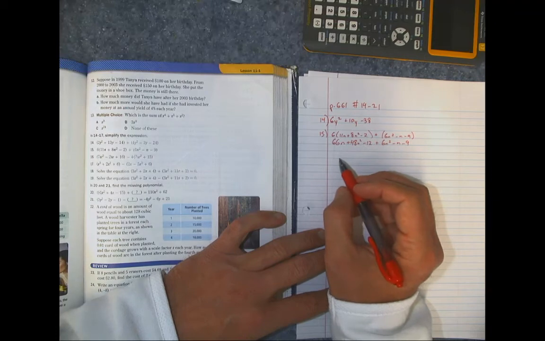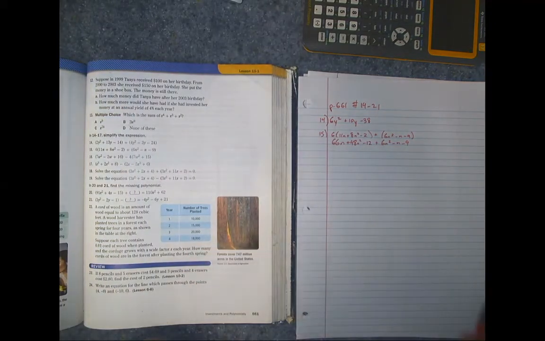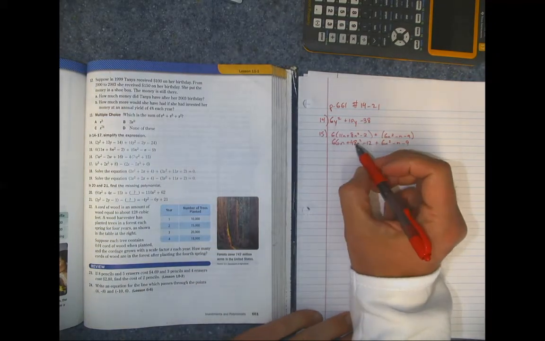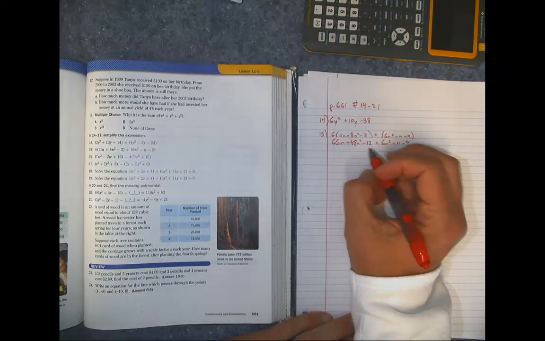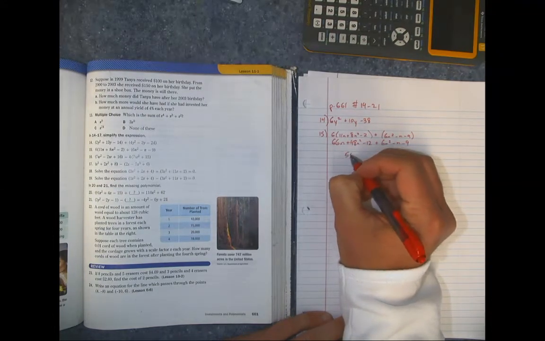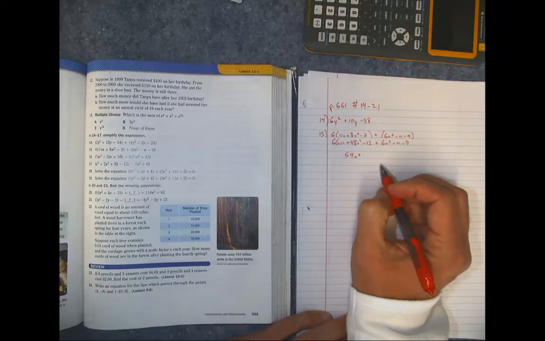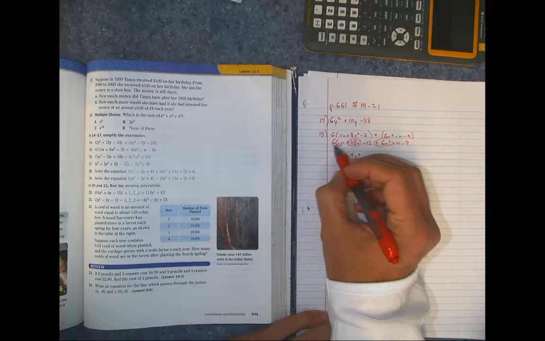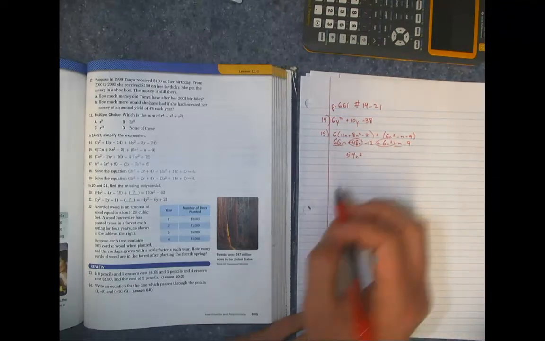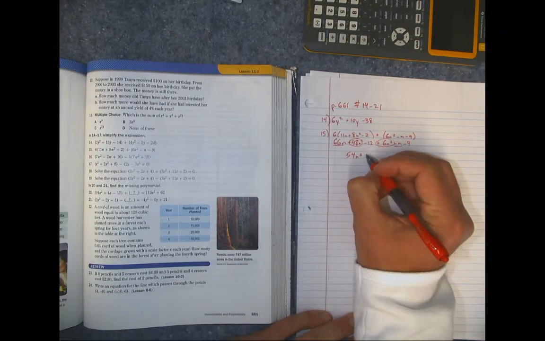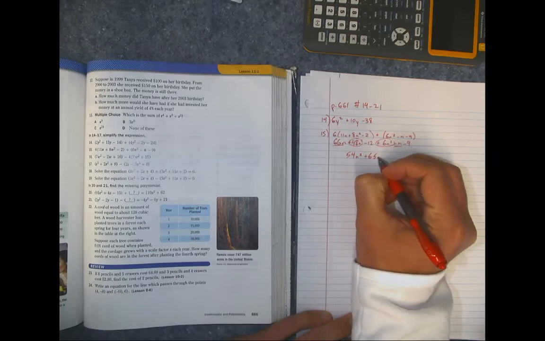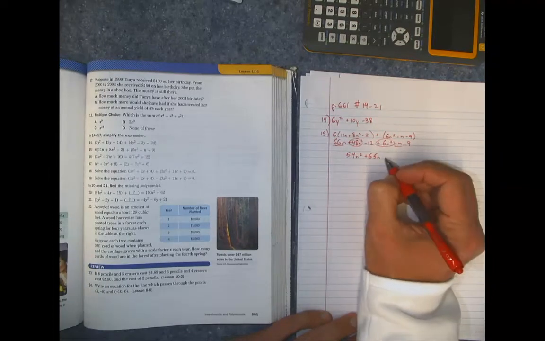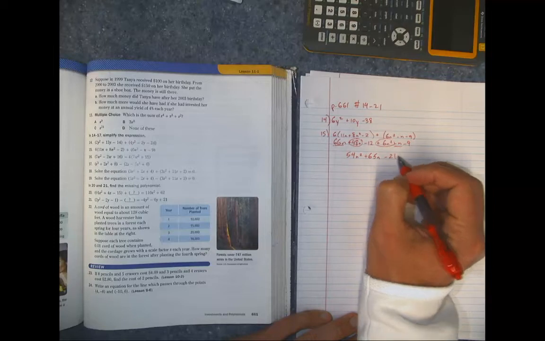All right, now I've got to start combining my like terms. I'm going to start with the squareds here so they're in the right order. 48 and 6 is 54n squared. All right, those are gone. Then I've got the n's. It's a 66 minus a 1, so positive 65n, and a negative 12 and a negative 9. That's negative 21.